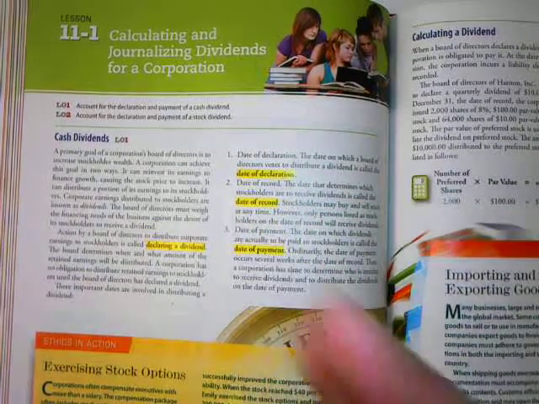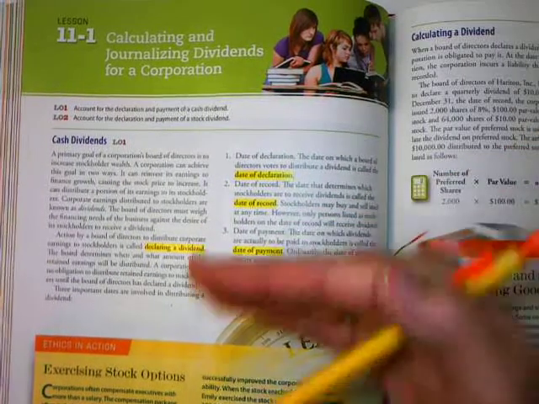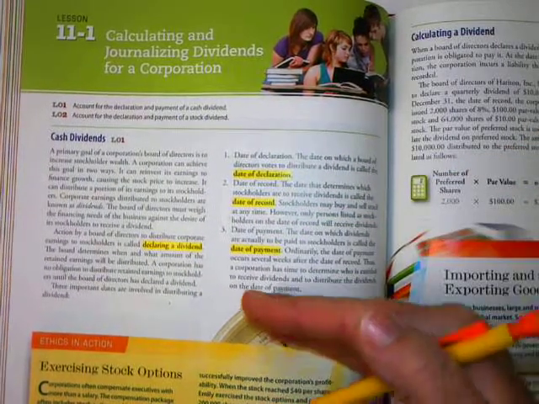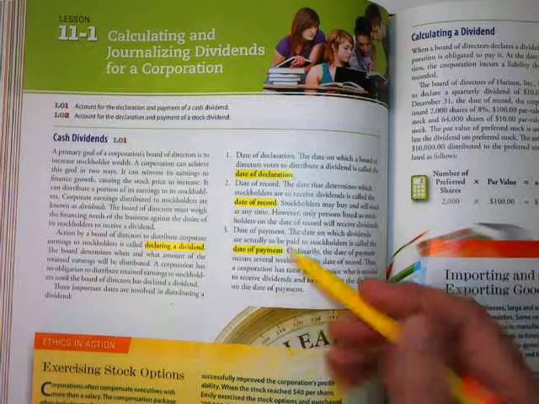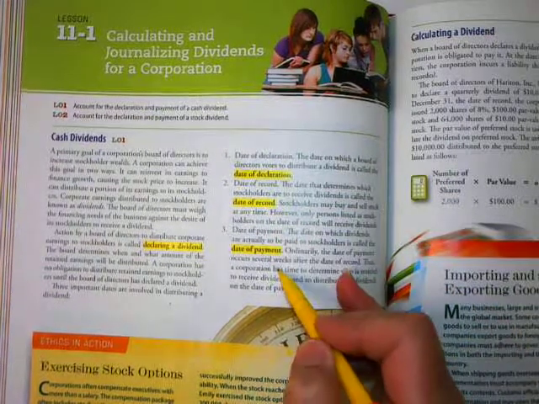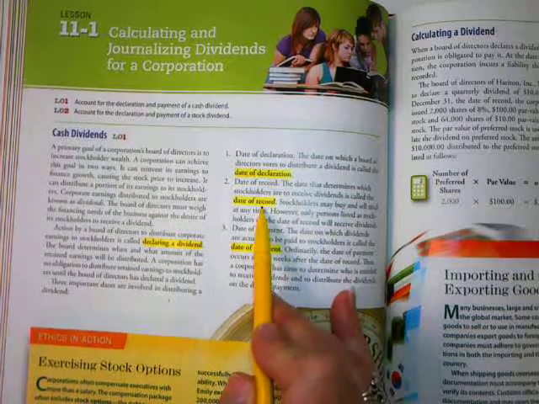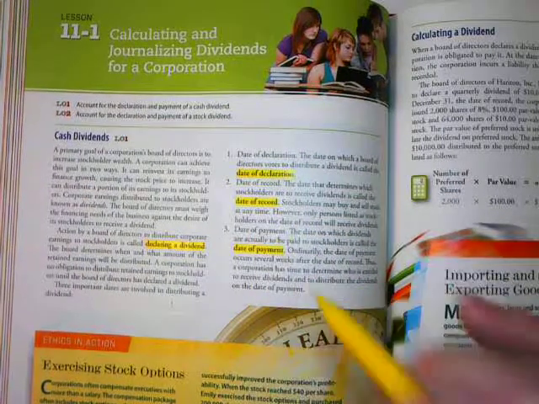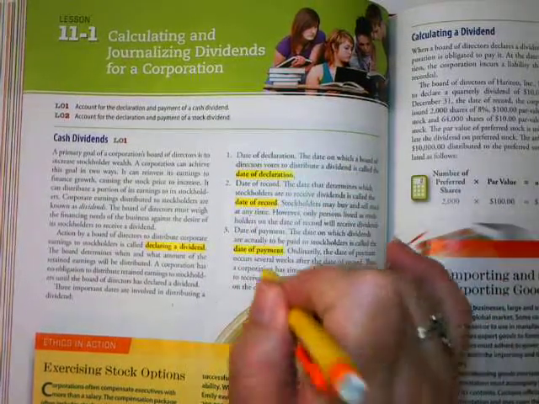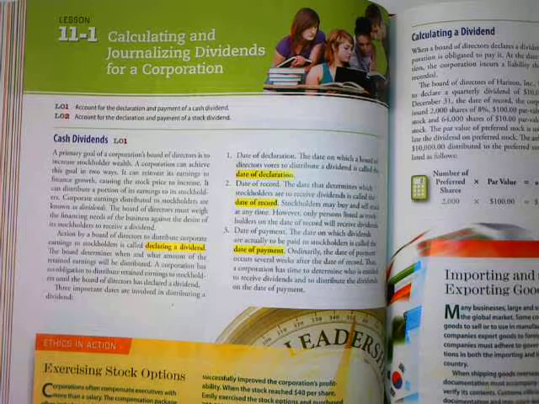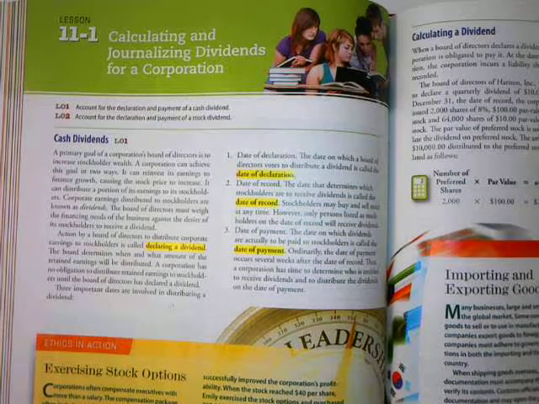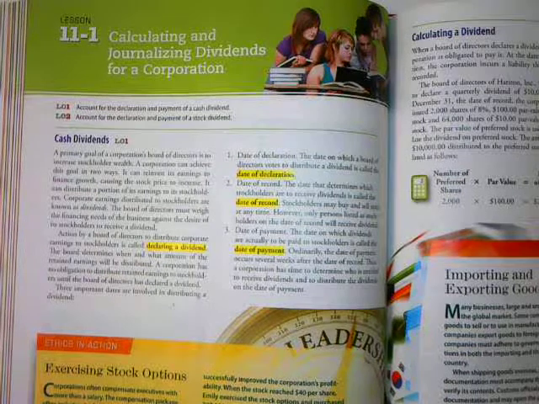But then once you decide on that date, it's going to take time to actually cut the checks and get all the paperwork done. So the pay date is usually after the date of record. Okay? So they declare it, and then on a certain date, that's the date that they use those numbers to calculate. And then we'll pay it after that, just because it takes time to write the checks and that kind of thing. Okay?